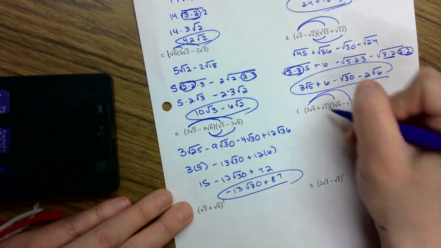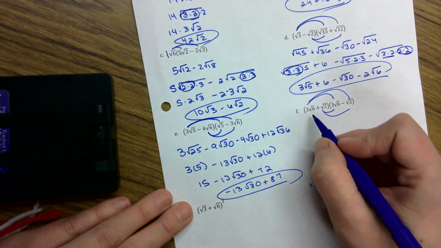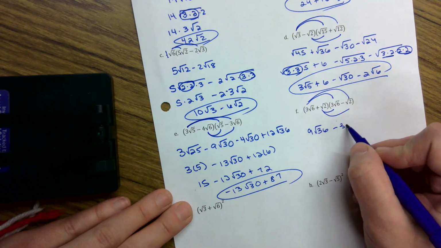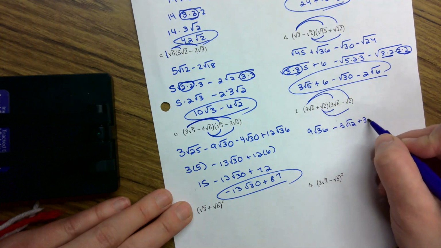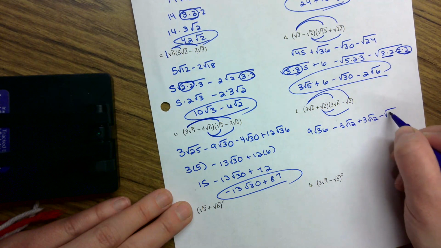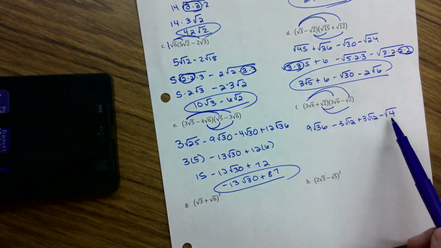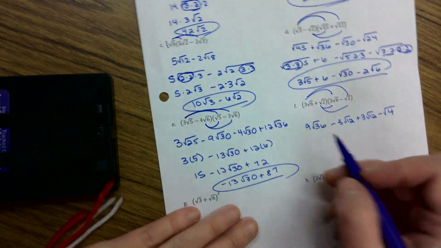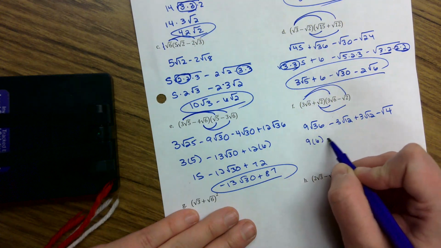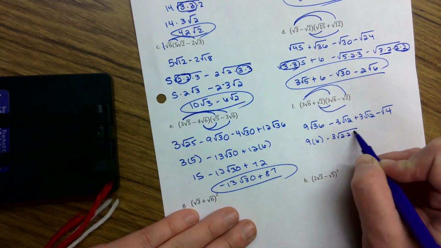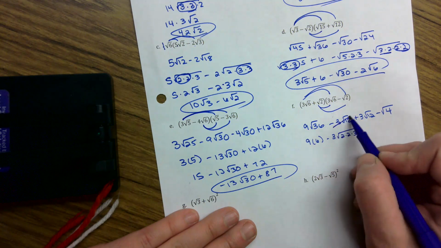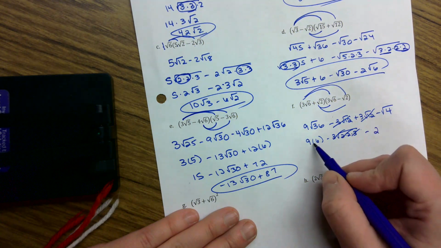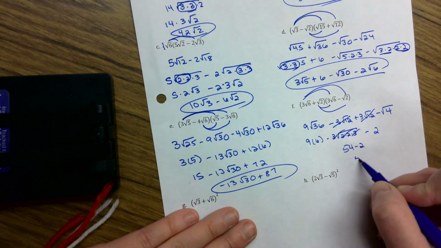Here we're going to FOIL. 3 root 6 times 3 root 6 is 9 root 36, minus 3 root 12, plus 3 root 12, minus root 4. We get the root 4 because 2 times 2 is 4. Whatever's under the radicand goes together. Well, the square root of 36 is just a 6. We said the square root of 12 is 4 times 3. Same thing here. Oh, these actually cancel out, so I don't even have to do anything. Positive and negative. And the square root of 4 is just a 2. So this becomes 54 minus 2, which is just 52.